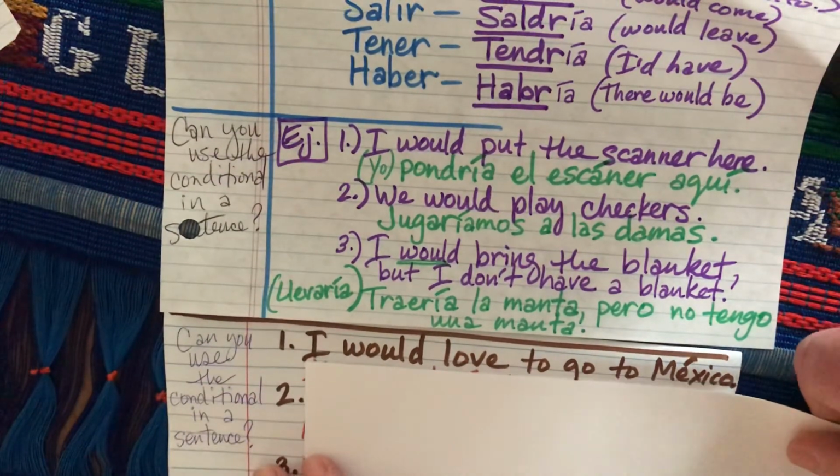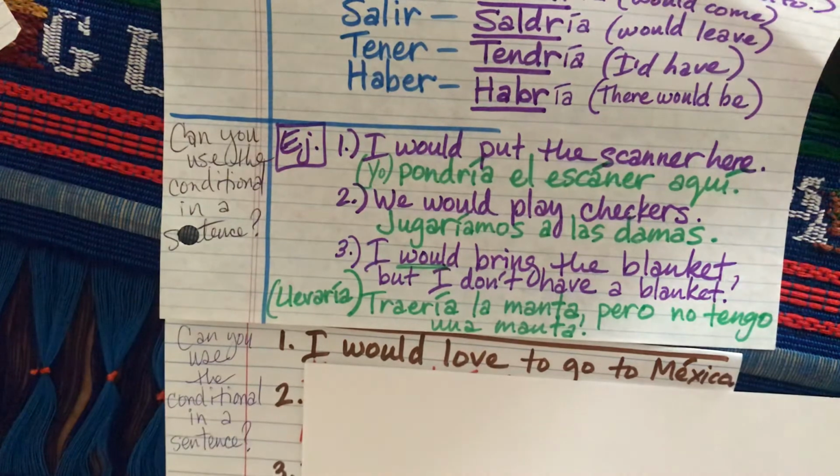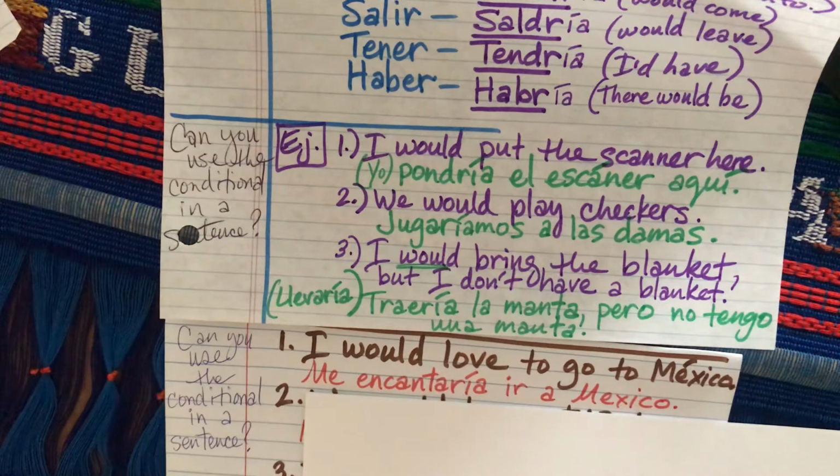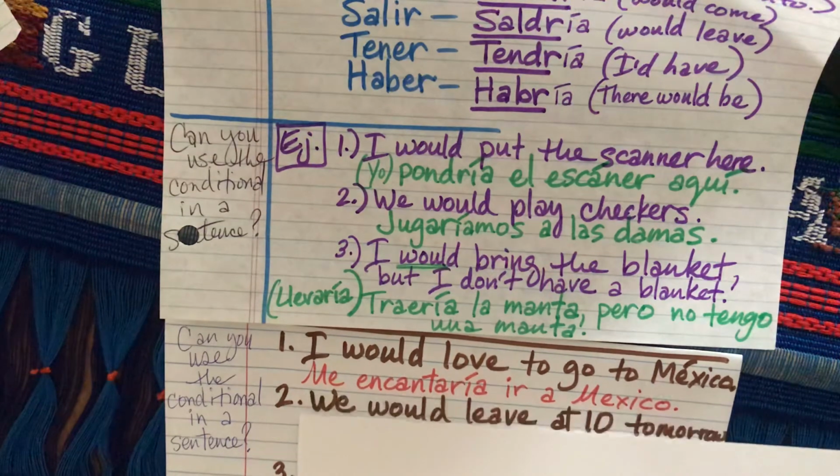All right, number 1. I would love to go to Mexico. I would love, so, encantar. We've actually seen this before. Me gustaría is conditional tense, and so is me encantaría ir a México. I would love to go to Mexico. Let's try another one. We would leave at 10 tomorrow.